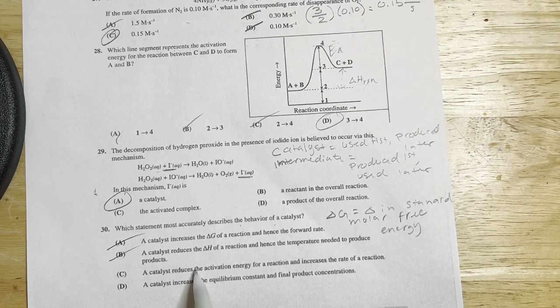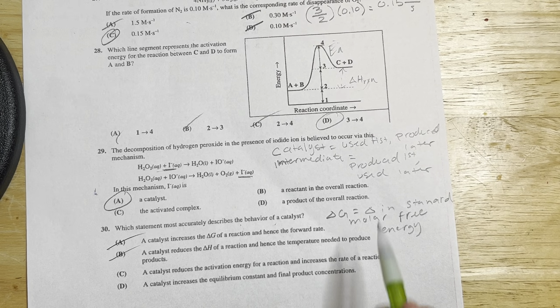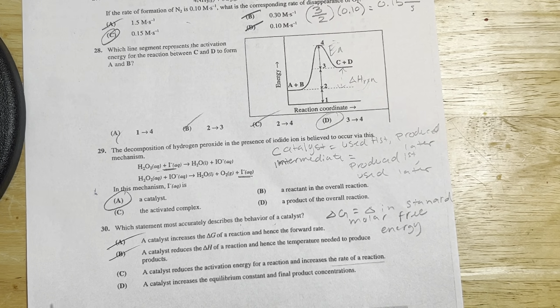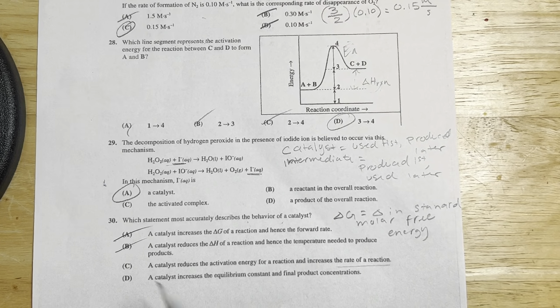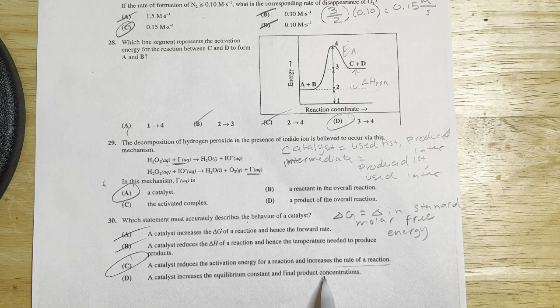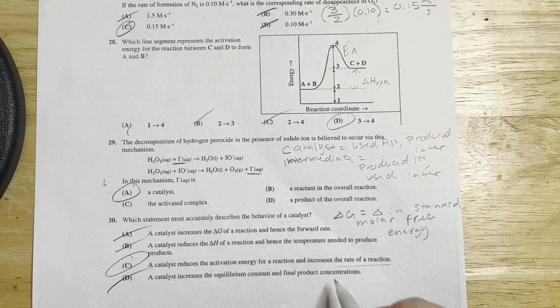So this is not correct. A catalyst reduces activation energy for a reaction and increases the rate of reaction. That is what a catalyst does, so that is the answer. A catalyst increases the equilibrium constant and final product concentrations. No, a catalyst doesn't deal with the concentrations.